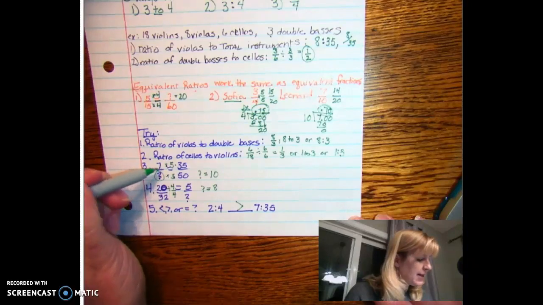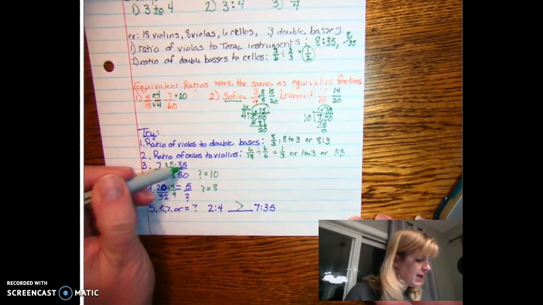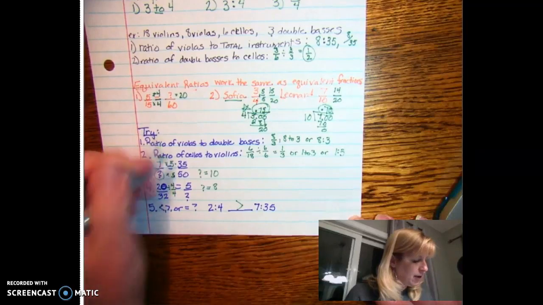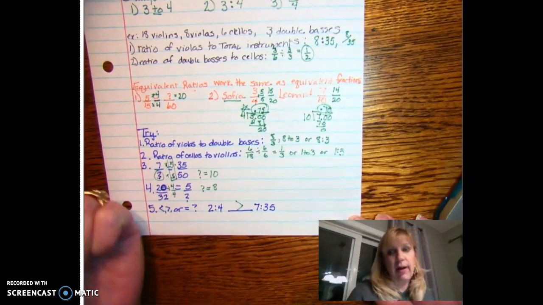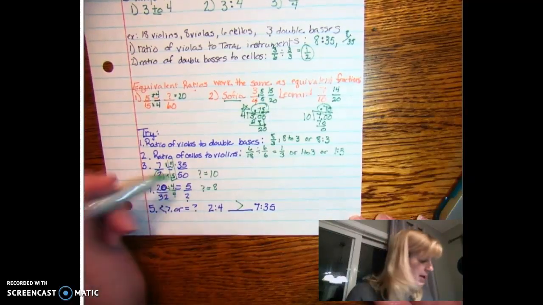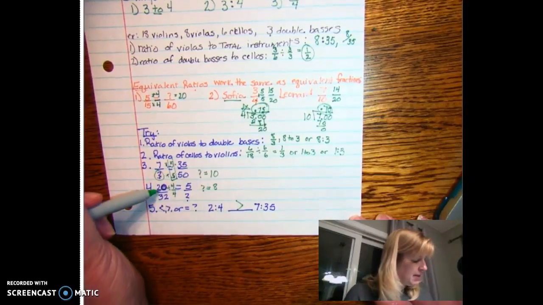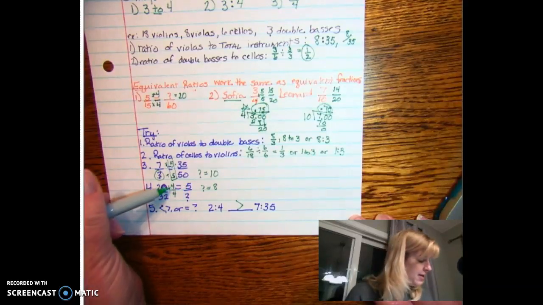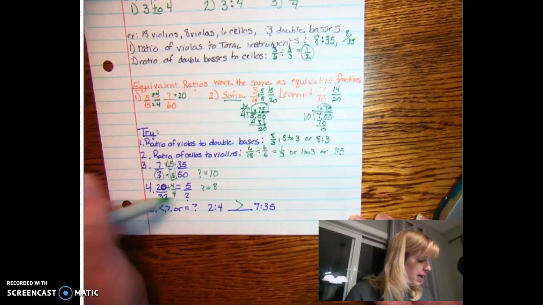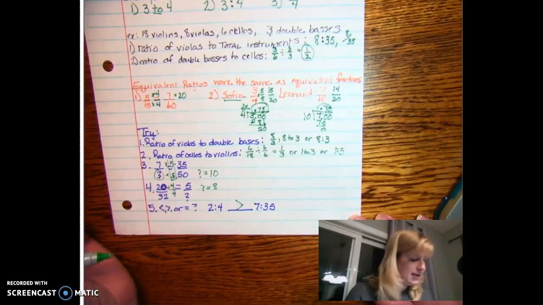In this one, I saw that 7 times 5 is 35, and since I know it's a fancy form of 1 right here, I said, well, what times 5 is 50? Well, anybody can see that that would be 10. Same here, I saw this is dividing. So to make this equivalent ratio, I had to divide by 4 over 4. That makes my question mark an 8.